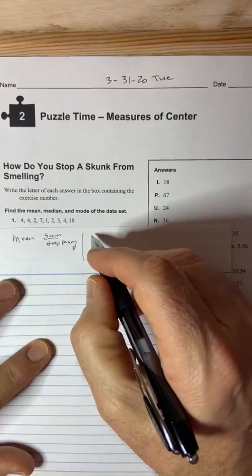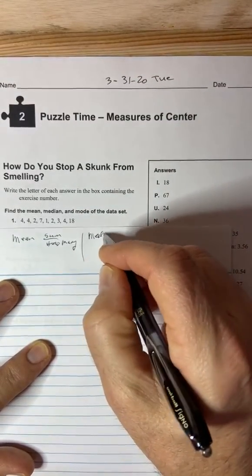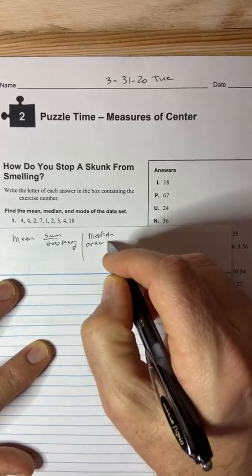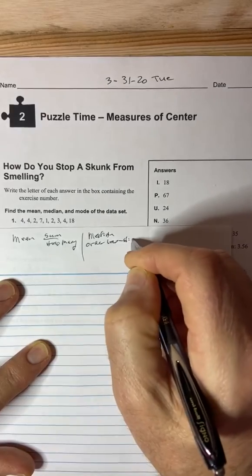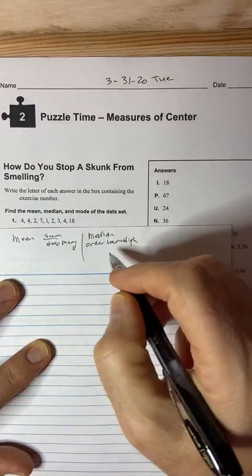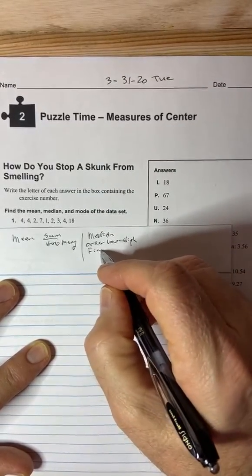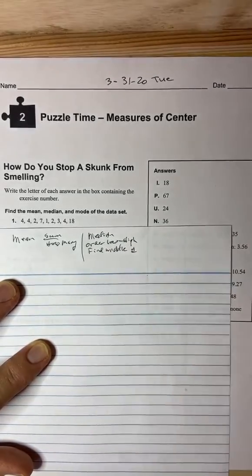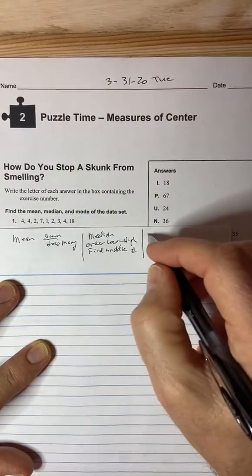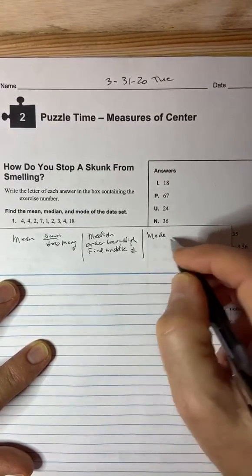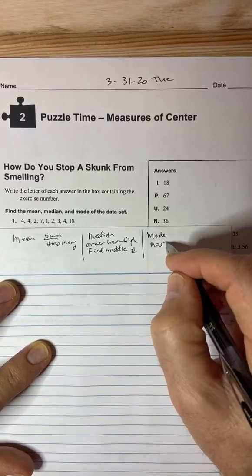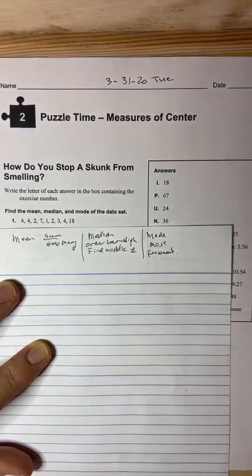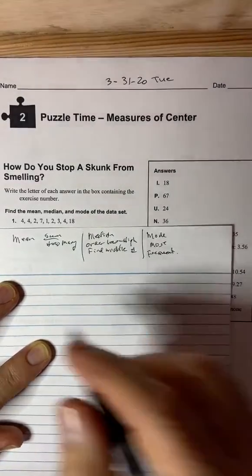Whereas the median is order, low to high, and then you find the middle. And last of all, the mode is simply the most frequent, which happens the most. All right, so here's number one.